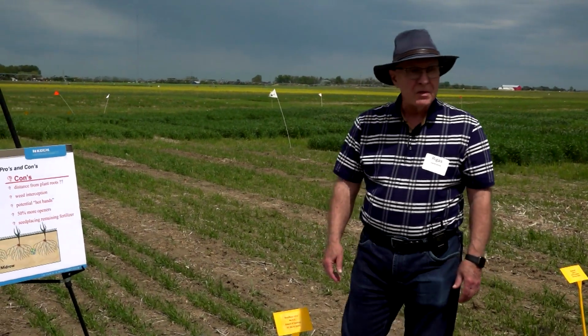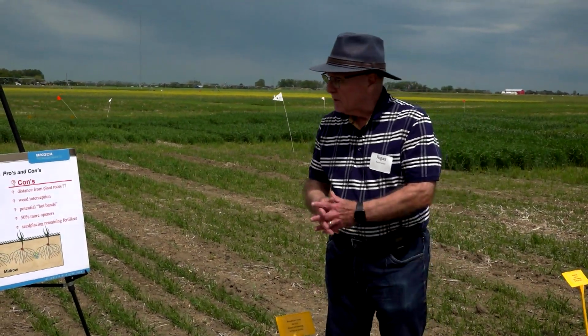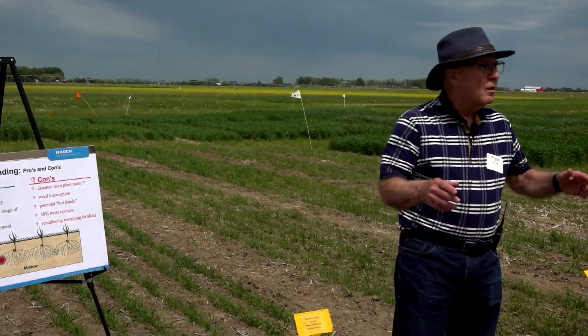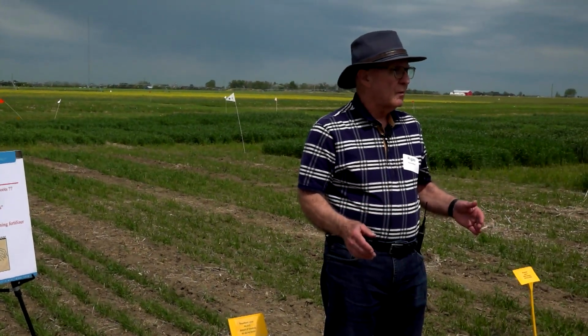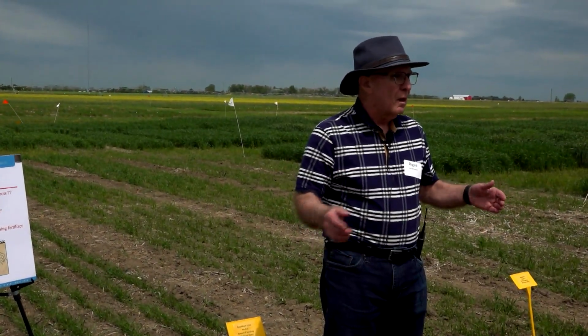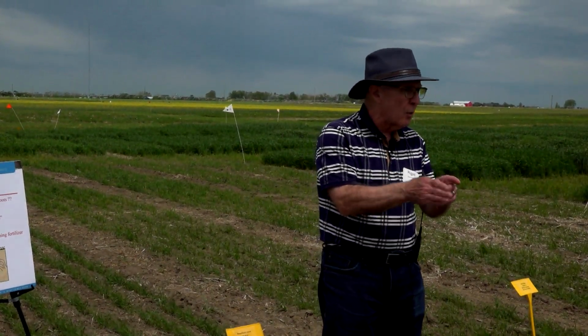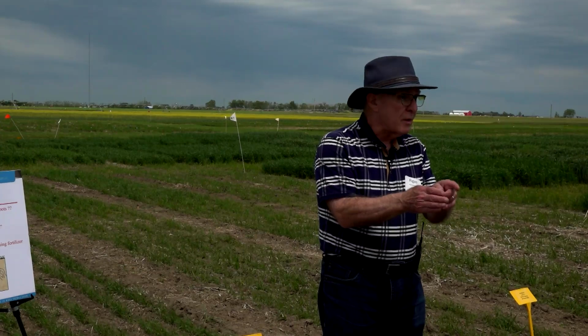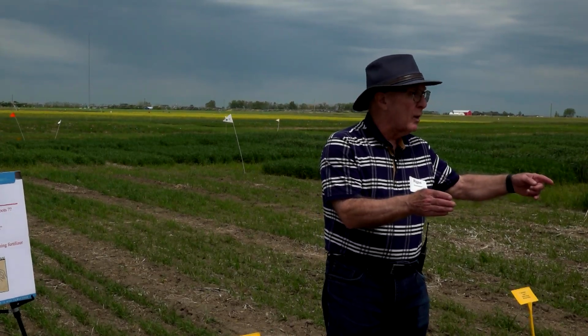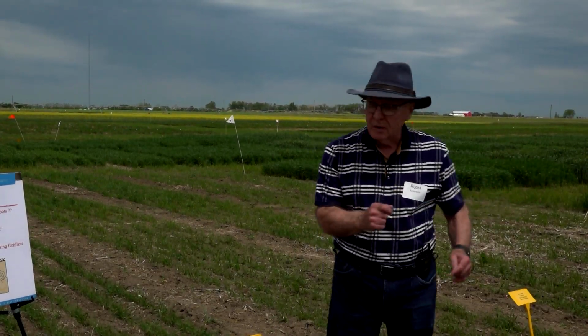But there are some disadvantages to it. And the major disadvantage is the distance from the plant root. Now you're creating, from one placement, one row that's close, but the other one is now quite a bit farther away.